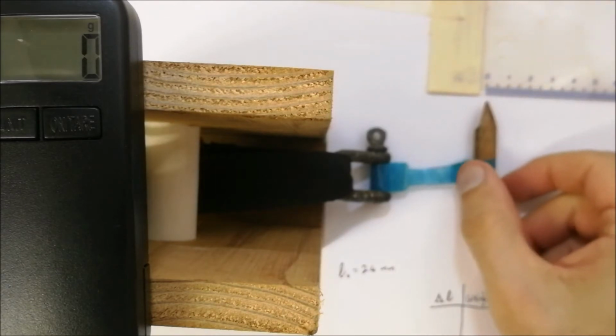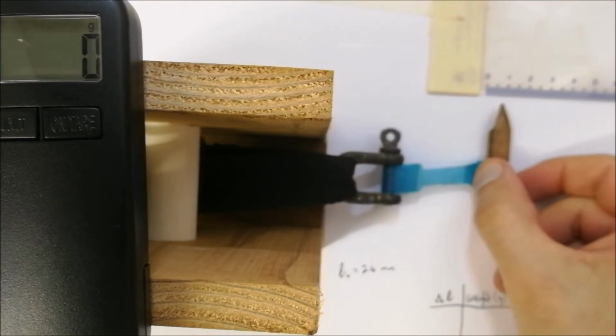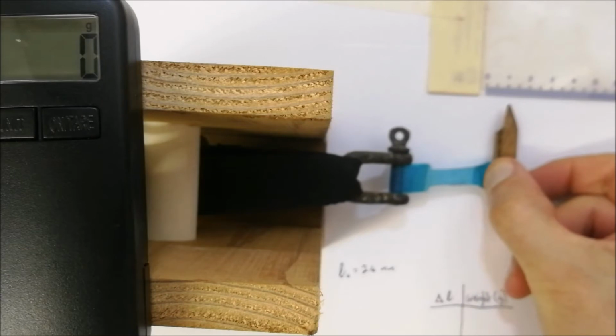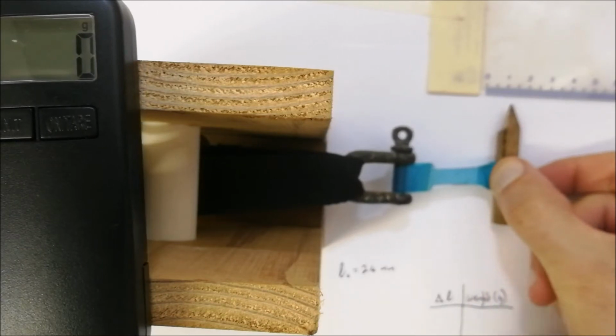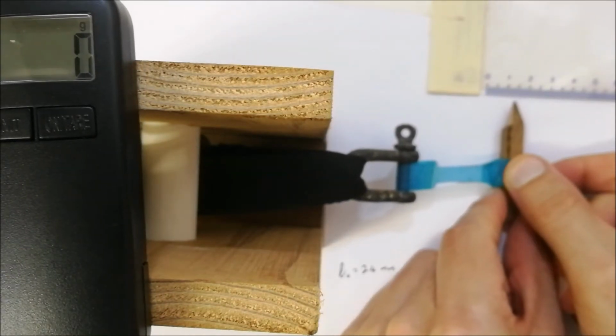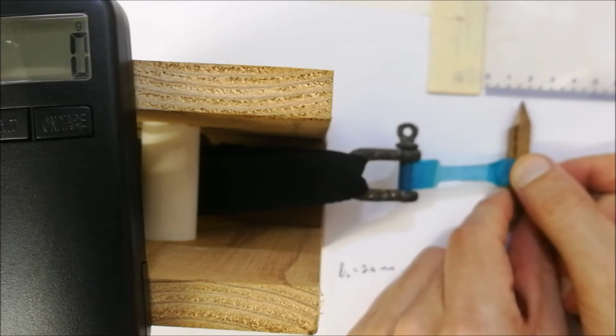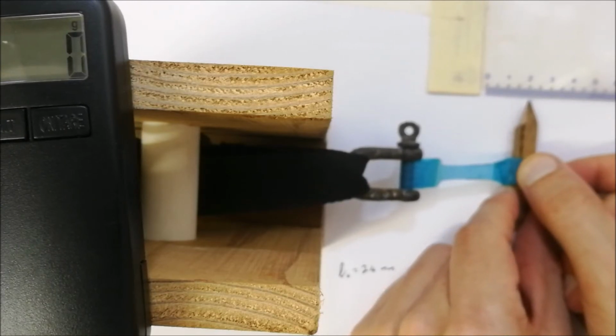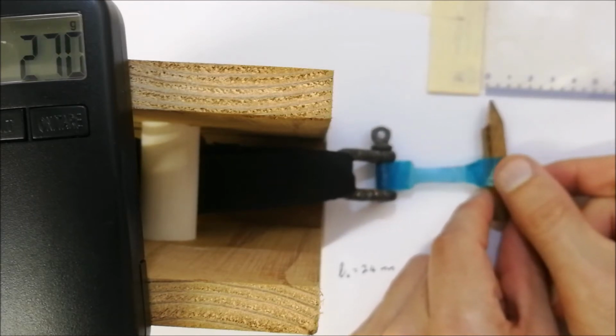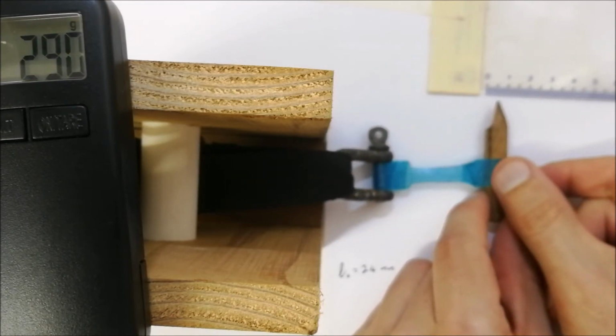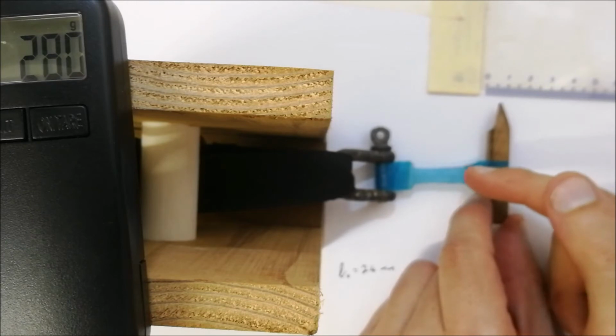So I'm going to move it across to 10 millimeters, then bring it down to 15, then 20. I've moved it to 20, and you'll see now that it has actually caused the necking to happen.